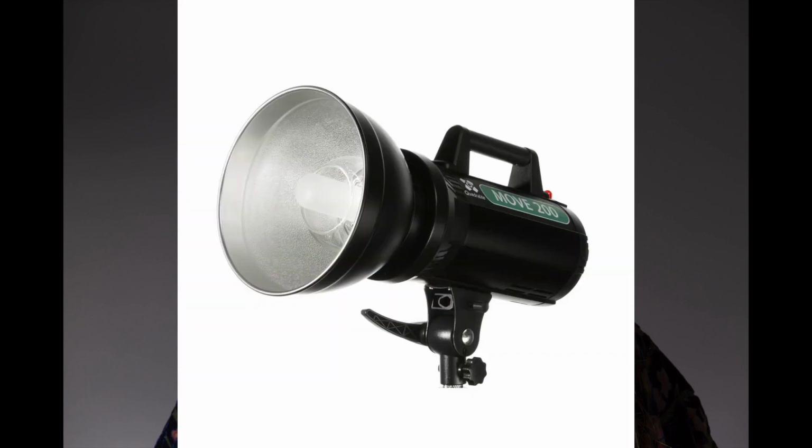This first photo is shot with just a bowl, so it's a bare bulb modifier. It creates a small source of light, so the shadows are harsh and pretty much not softened on the edges.